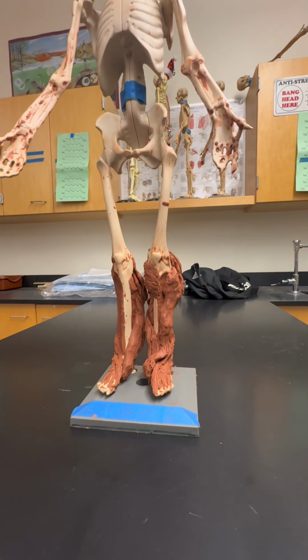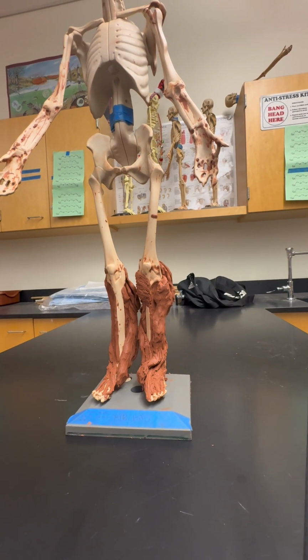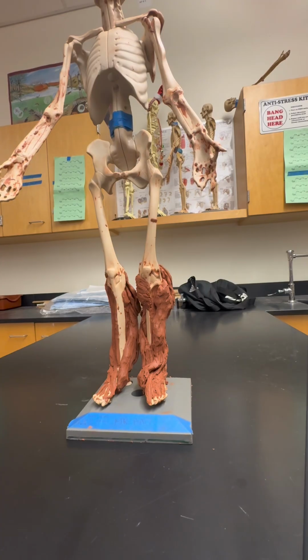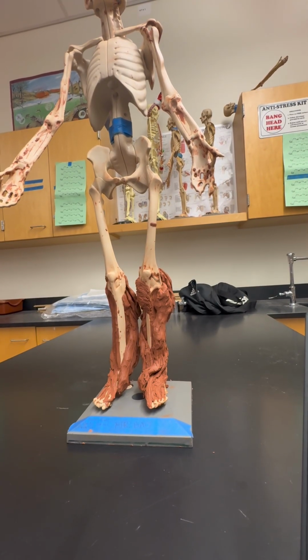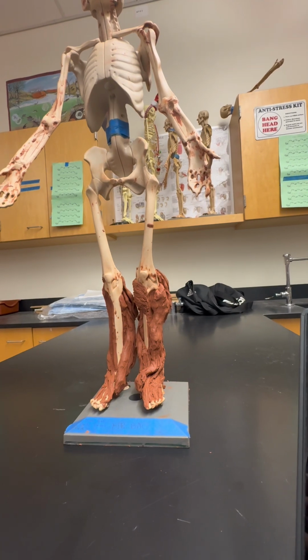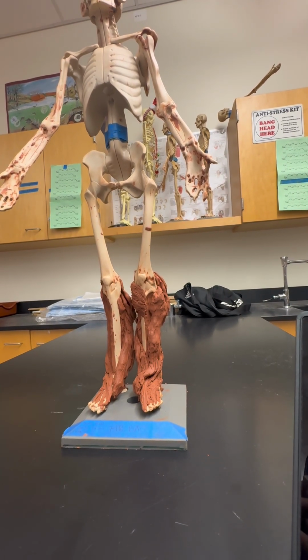Deep posterior muscles like the tibialis posterior, flexor digitorum longus, and flexor hallucis longus originate from the tibia and fibula and help with plantar flexion, inversion, and toe flexion. Together, these muscles allow us to walk, run, balance, and move our toes.